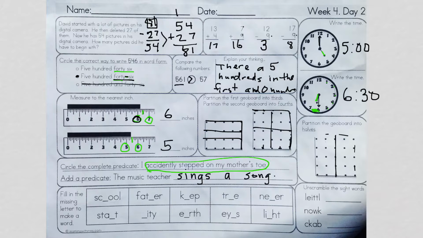Down to the words. All right, school, S-C-H-O-O-L. Father, F-A-T-H-E-R. Keep, K-E-E-P. Tree, T-R-E-E. Never, N-E-V-E-R. Going down to the next one. Start, S-T-A-R-T. City, C-I-T-Y. Earth, E-A-R-T-H. And then eyes, E-Y-E-S.